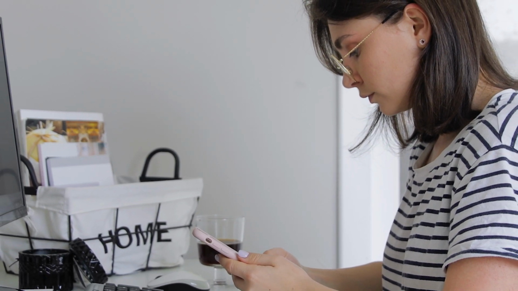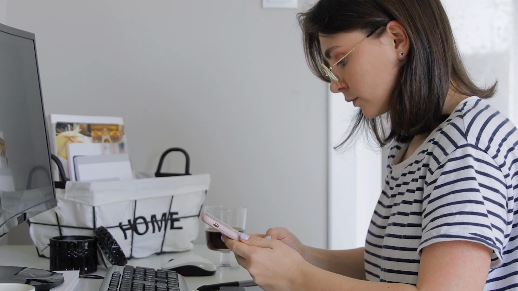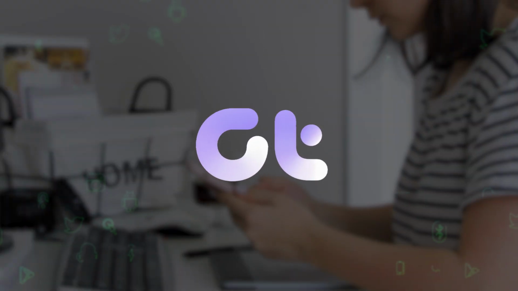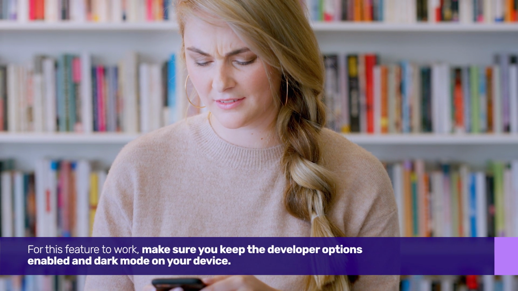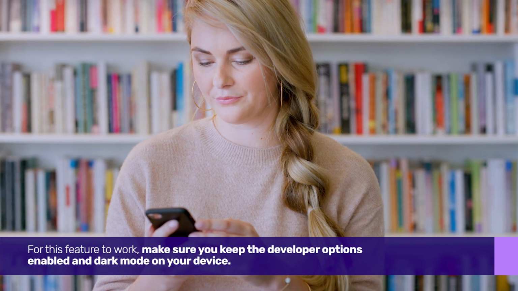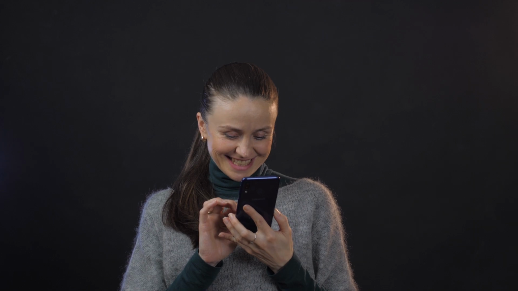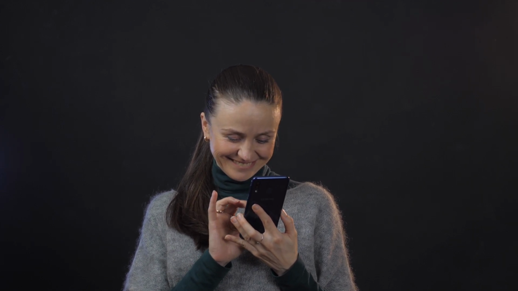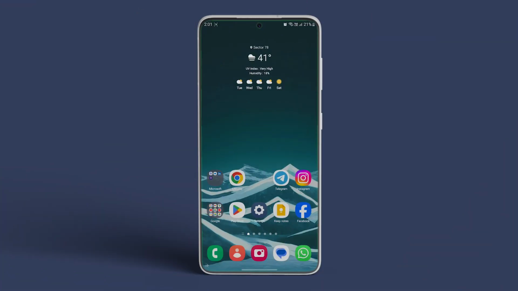In this video, we're going to show how to force dark mode on your Android device. Let's begin. For this feature to work, make sure you keep the developer options enabled and dark mode on your device. This way, whenever dark mode is enabled, third-party apps that do not support dark mode will be forced to use it. Let's see how to force dark mode on Android.